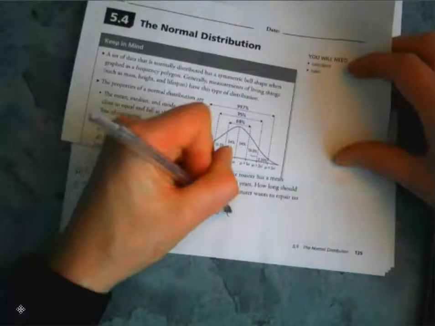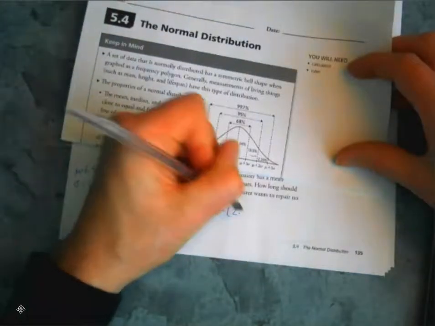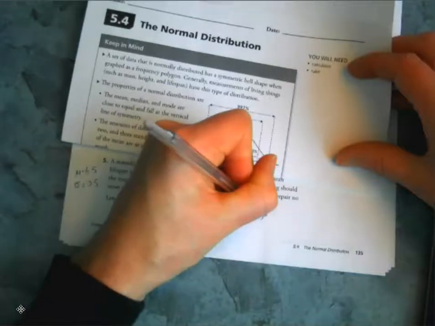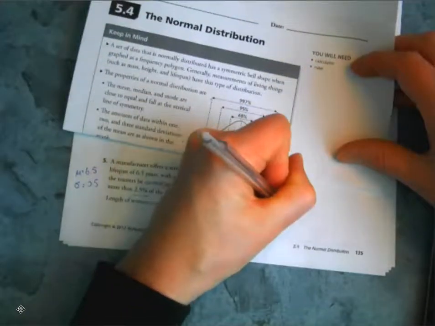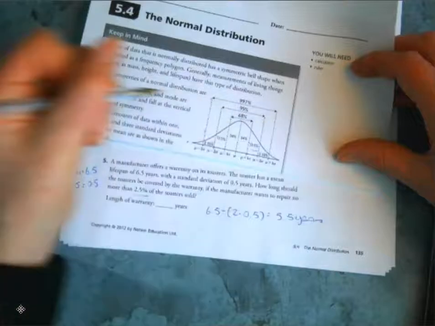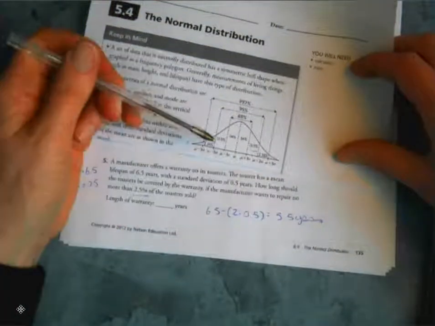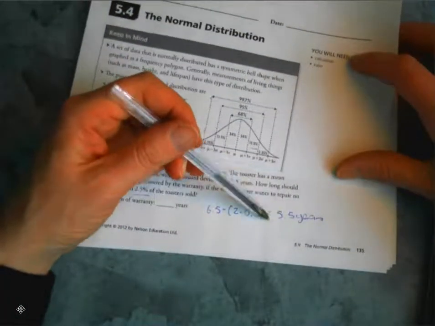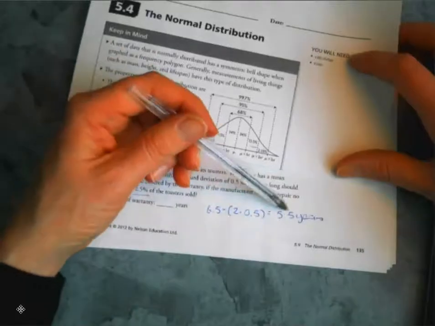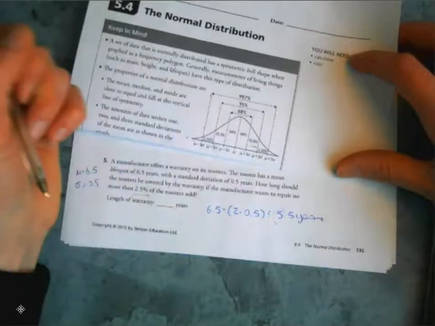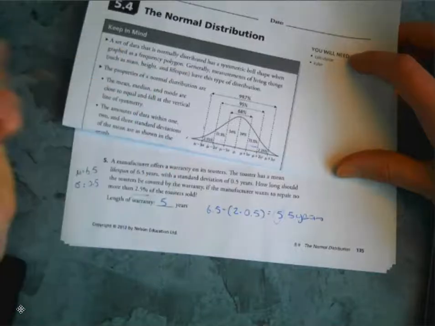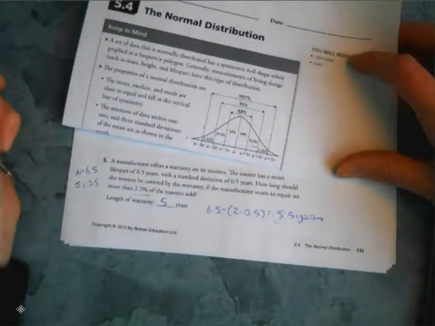So minus 2 times the standard deviation of 0.5. So basically 6.5 minus 1, which gives us 5.5 years as the value for how long the warranty would be. Now, you don't want to have a half year in there. So just to be safe, you would probably say 5 years is the total length of the warranty that you should offer. Okay.